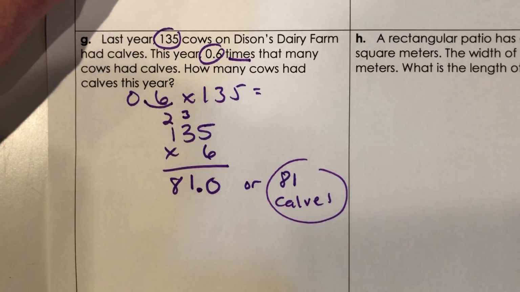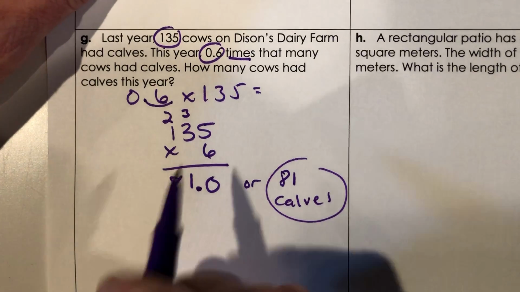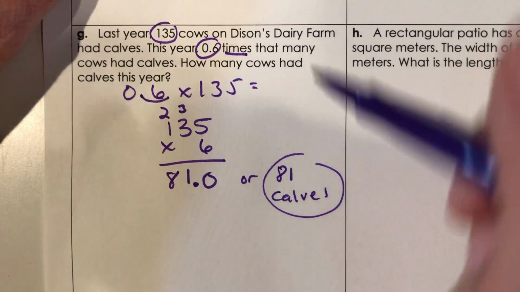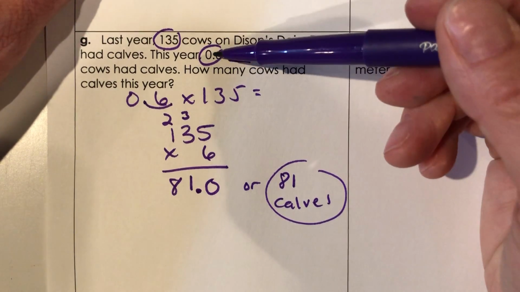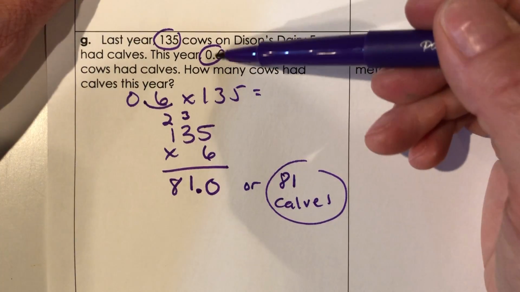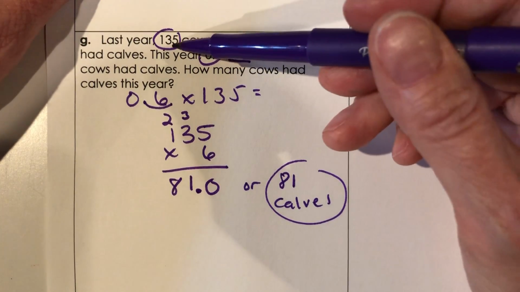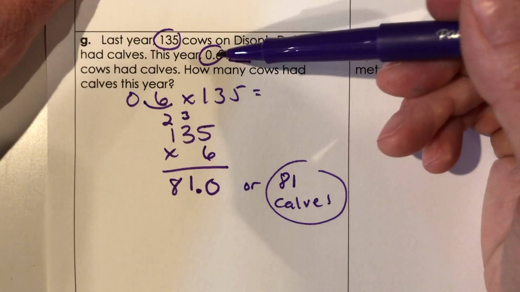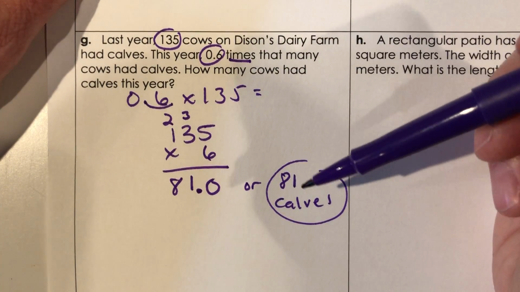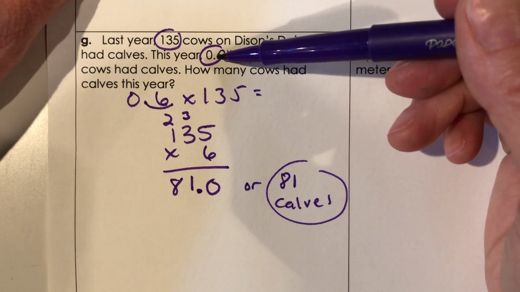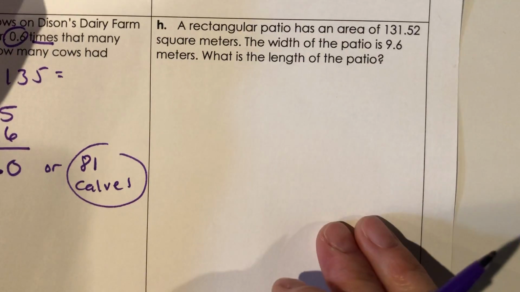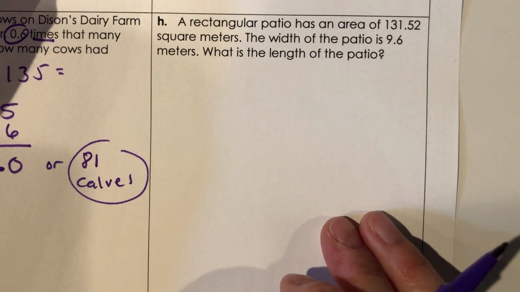Now the question I asked in class today is, why on earth did I just multiply and get something less than what I started with? How on earth does this happen? Well, 6/10 is less than 1, isn't it? If I had 135 one time, I'd have 135. This is saying I have 135 less than 1 time, which is going to be less than 135. When you multiply numbers by values that are less than 1, you get something less than what you start with. It just makes sense, right? If not, we'll talk more in class.